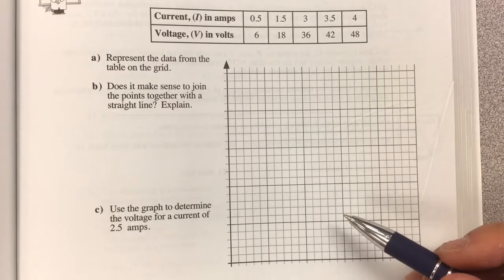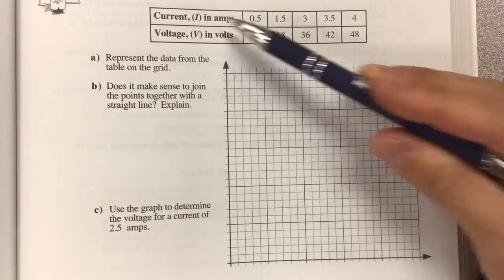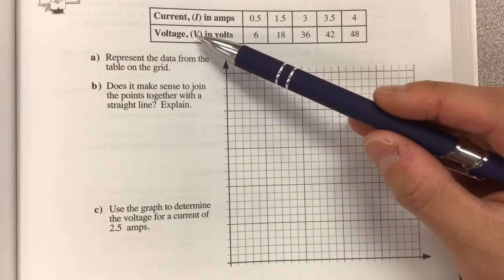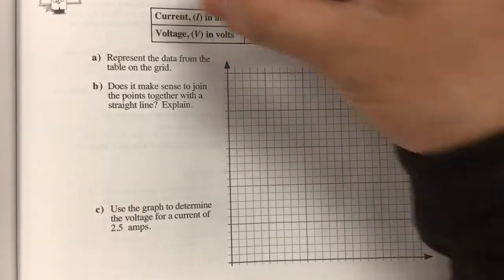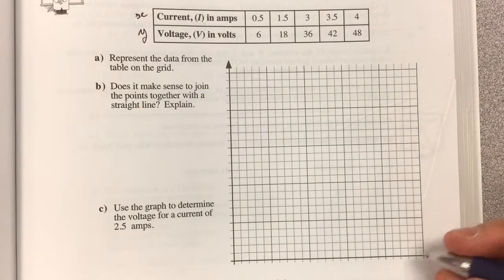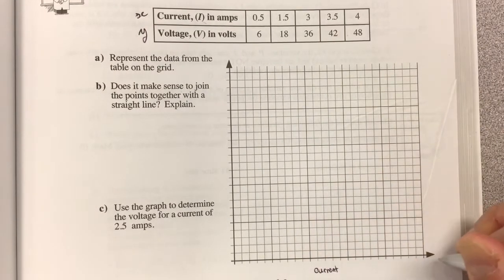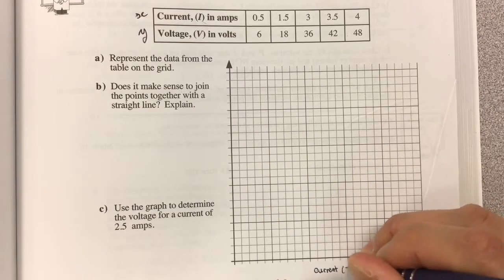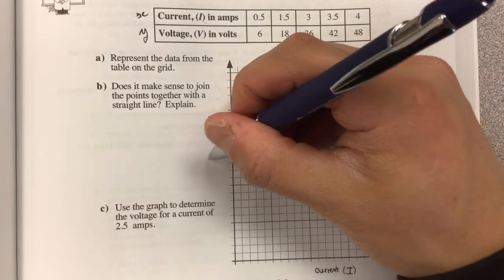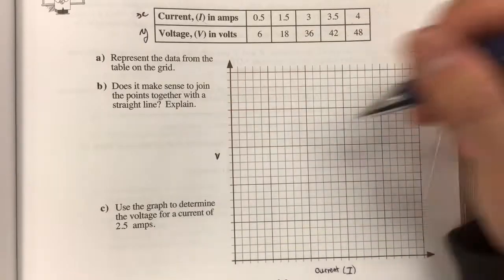Now, the first thing you'll want to do is look at where each of these are located. So we want I, which is our current in amps, and our voltage in volts. And so generally speaking, these are organized as X and Y. And so we're going to want to have our current down here on the X-axis, and this is our current in amps. And then that means that we're going to have our voltage up here. So I'm just going to write V for voltage.